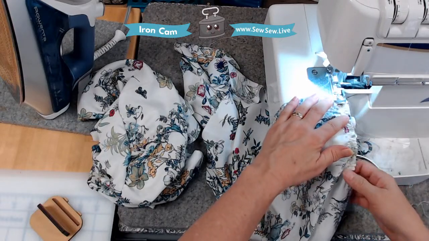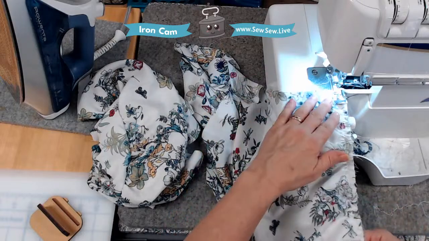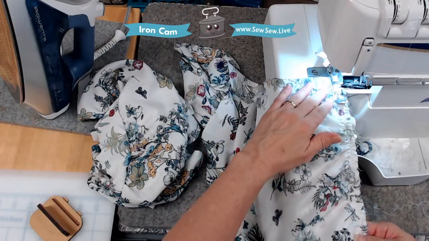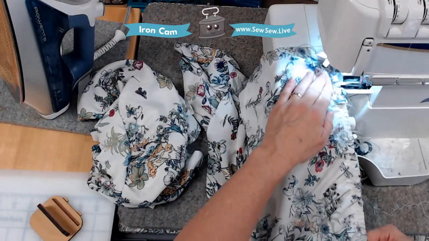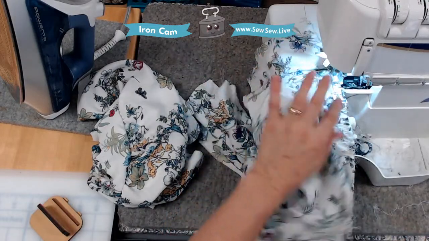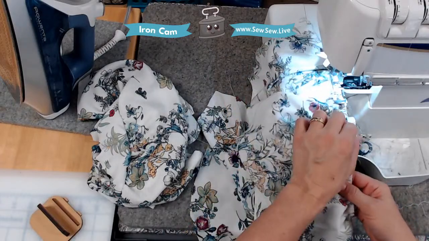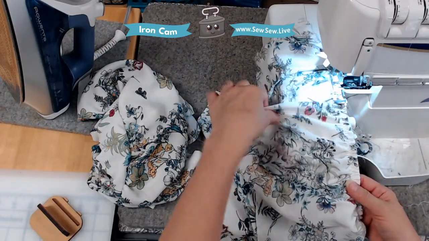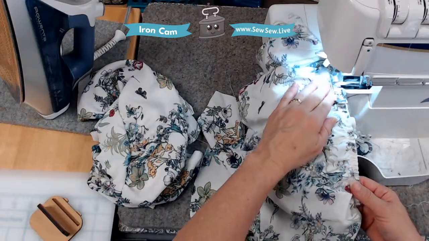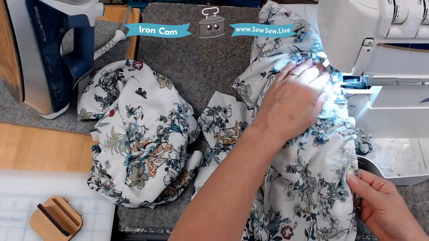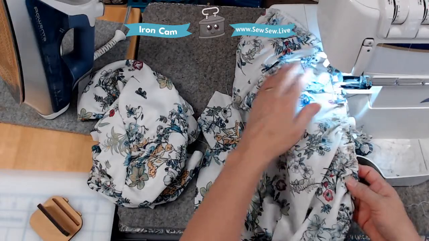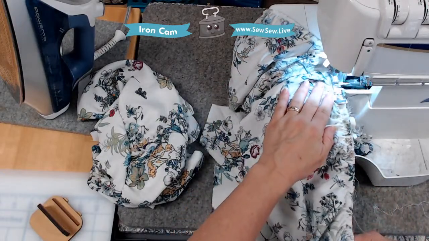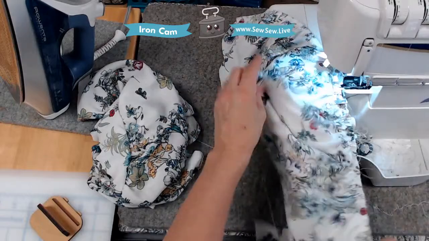Oh, that's a little too far over. Why am I... okay. I don't know why I'm trimming all this off. I don't want to do that. I already did my seam, so I don't have to worry about that, and I was just going too narrow because of that. So make sure you watch for this, it's very easily sneaky stuff that sneaks under your needle.